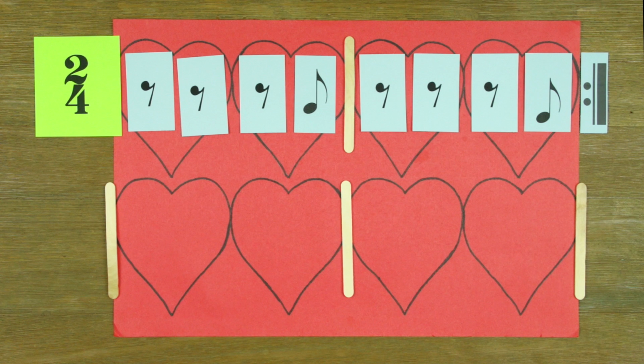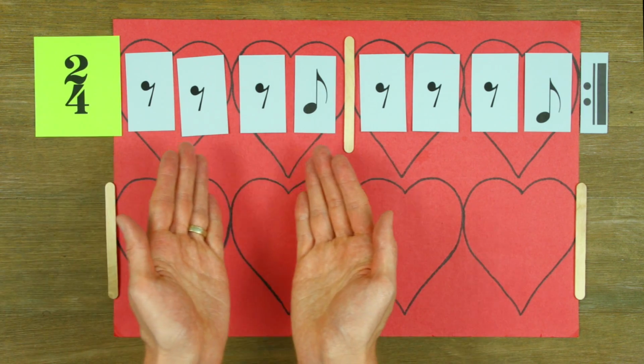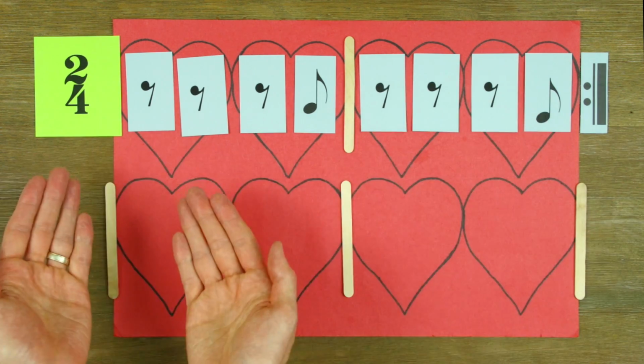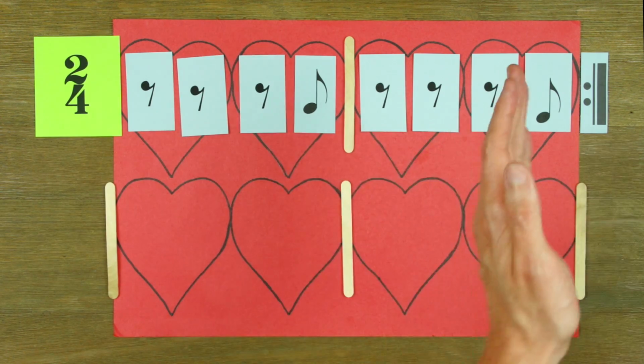Here's your next rhythm challenge. Give it a try. Here's the answer. We have 1 and 2 and 1 and 2 and 1 and 2 and 1 and 2 and.